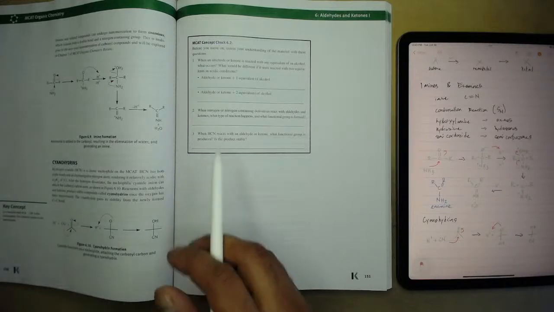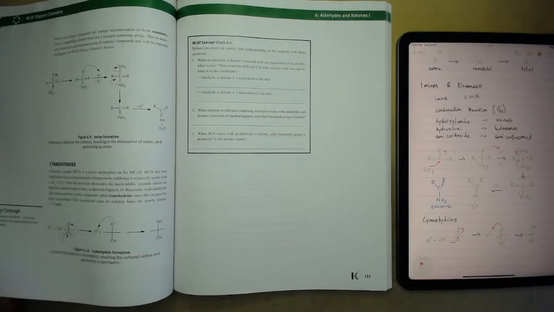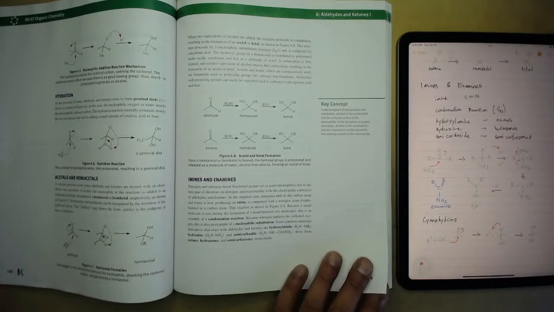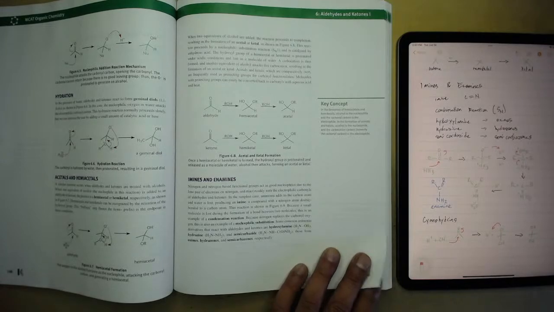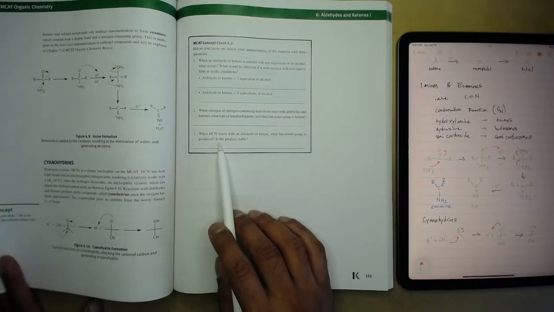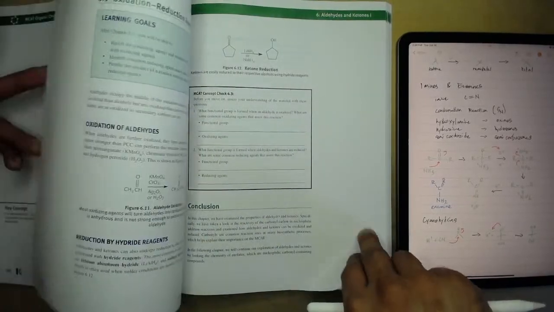So, going back to what they were saying, when nitrogen reacts with aldehydes and ketones, you get imines. And the functional group is the imine, the nitrogen-carbon double bond. In number 3, it's cyanohydrin, and this product is stable. Let's double check our answers.